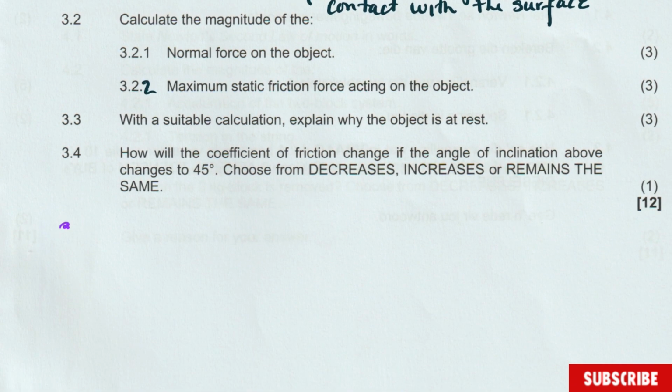This one is question 3.2.2. Okay, now calculate the maximum static frictional force. The formula for that one is this one. You did see the formulas there. It's equal to static coefficient of friction, which is given to us, multiplied by the normal, which you just calculated.